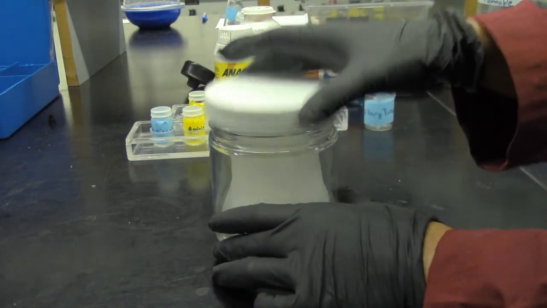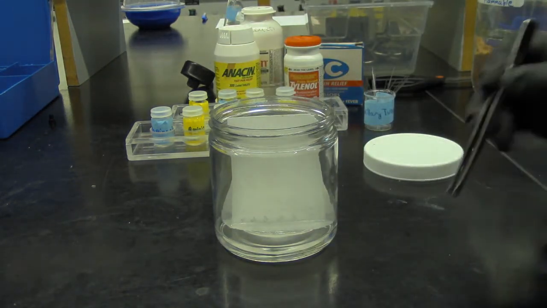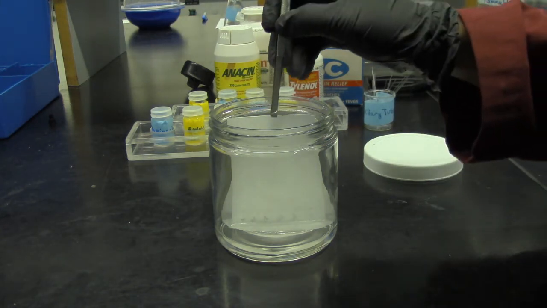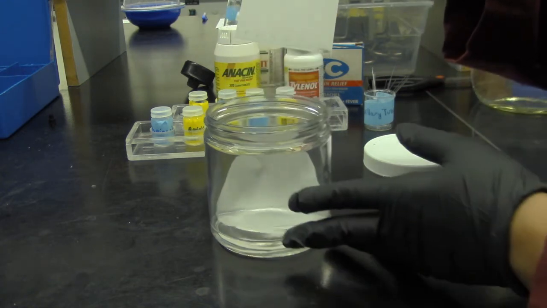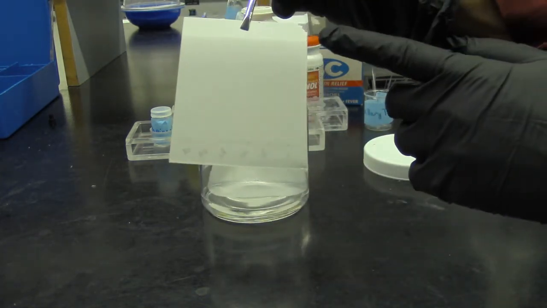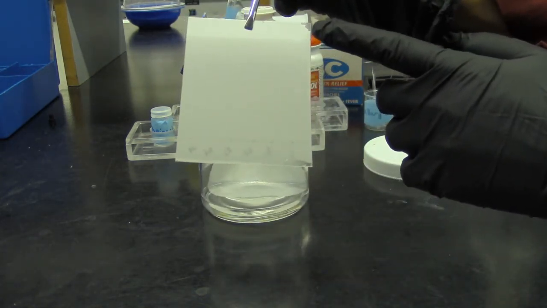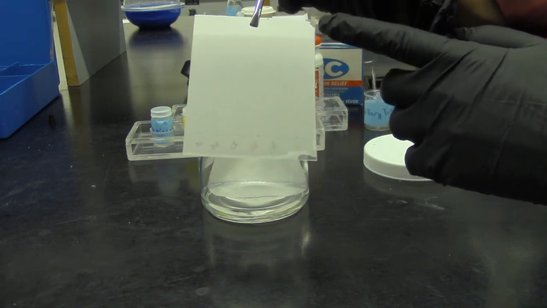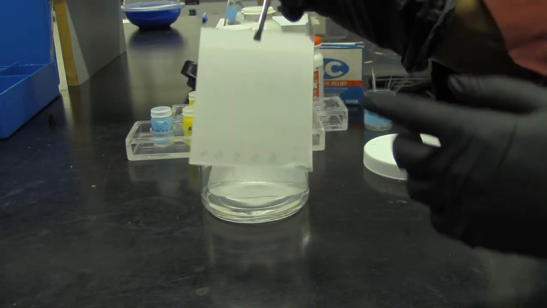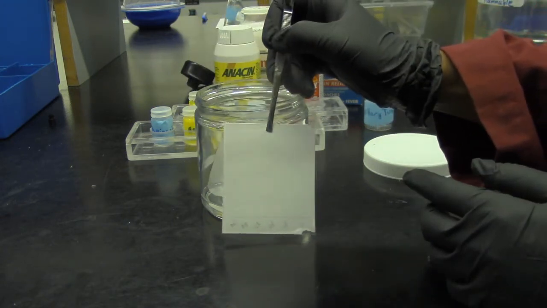So I think it is done. I'm going to pull out the TLC plate, so it is developed. You see it is about a centimeter above the TLC plate right here, just a centimeter below the top of the plate, right? That's where the stopping point is.